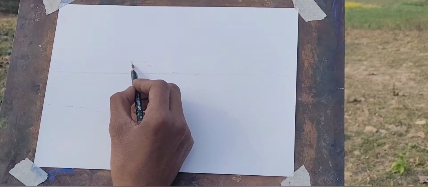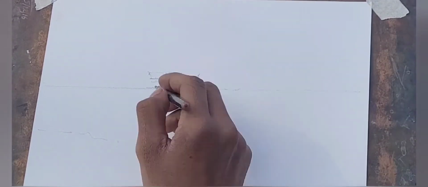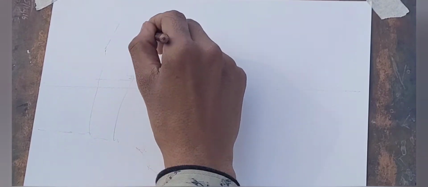Firstly, starting with the drawing. To do that, I just pick up the elements from the lovely landscape and put them onto my paper. So here you can see that I have already started a drawing.